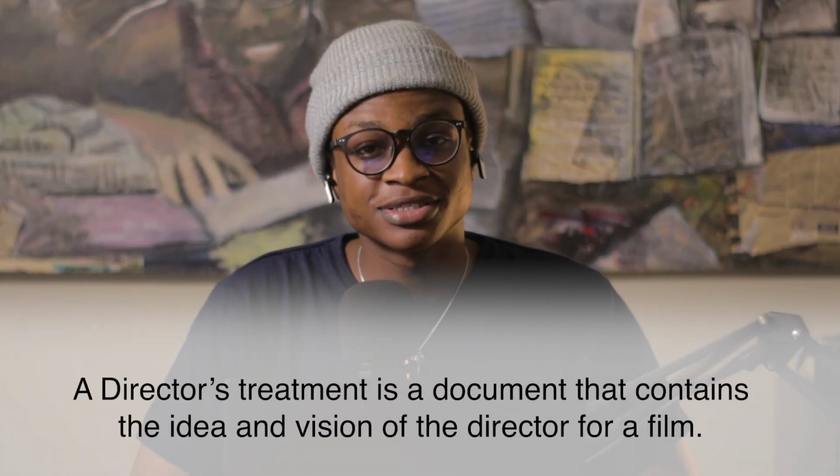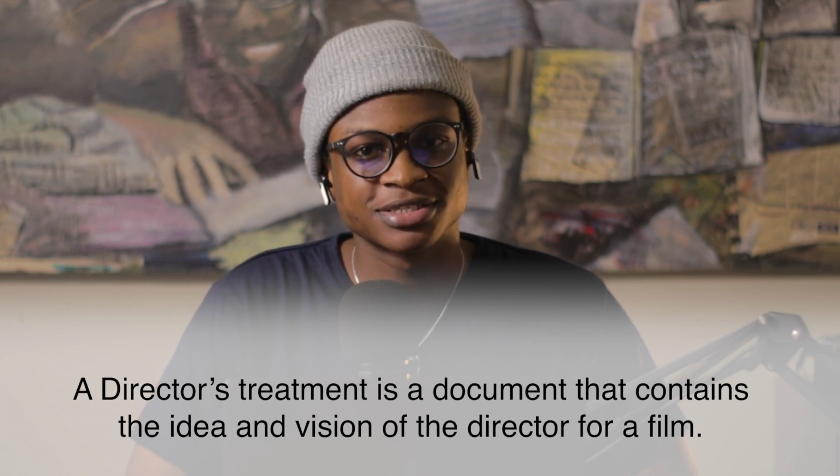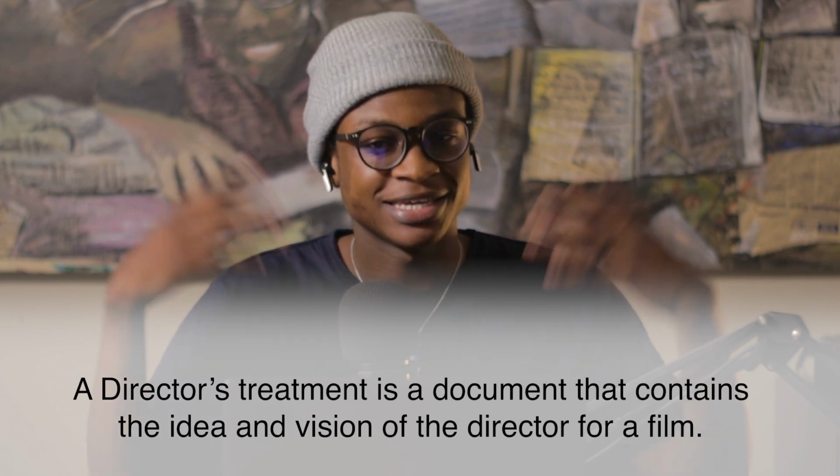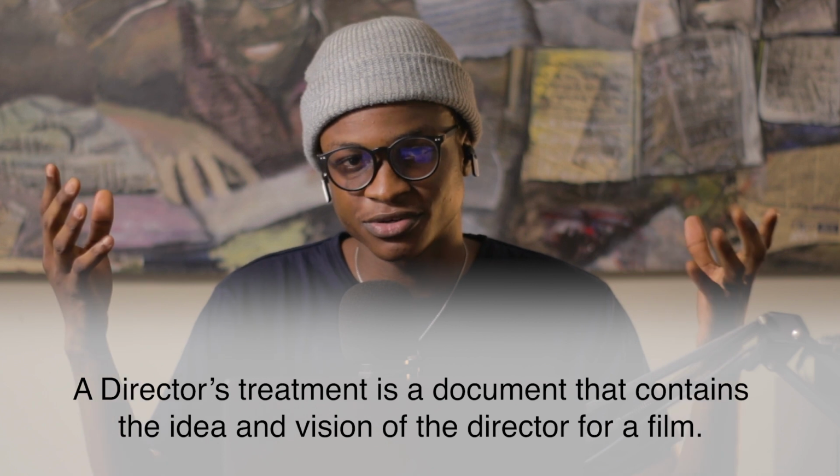A director's treatment is a document that contains the idea of the director, the vision of the director. So, it's basically the director putting all his ideas, what he wants the film to look like, on paper or in a document. Your director's treatment contains things like your idea, your color palettes, the characters, the hair and makeup, the look and feel, etc. All these things are what you can put in a director's treatment.